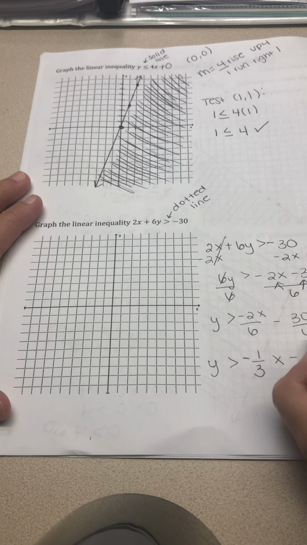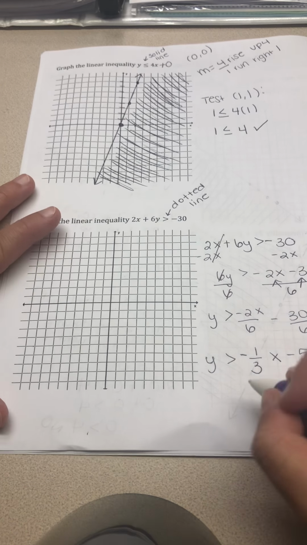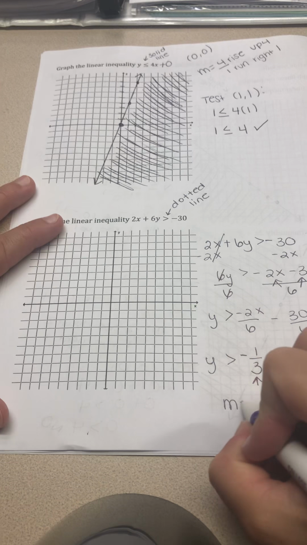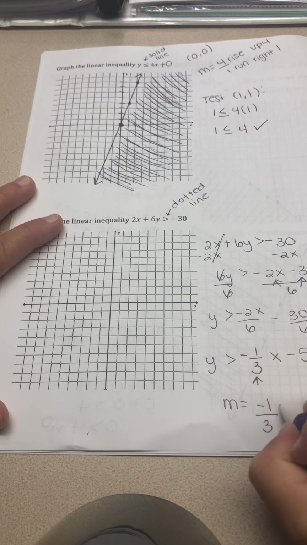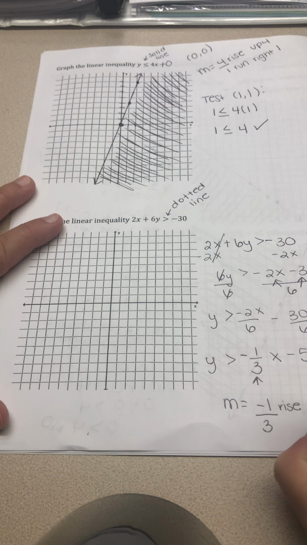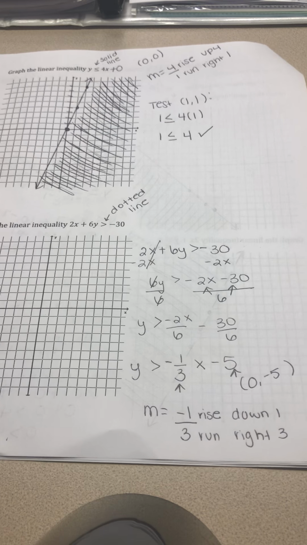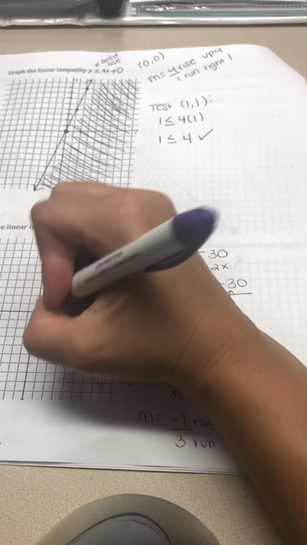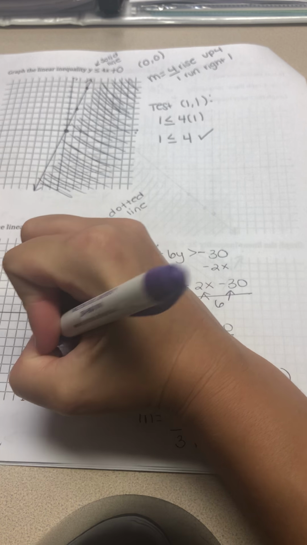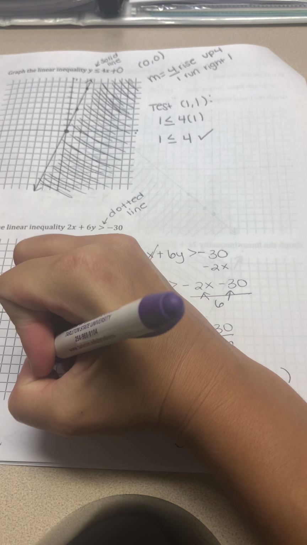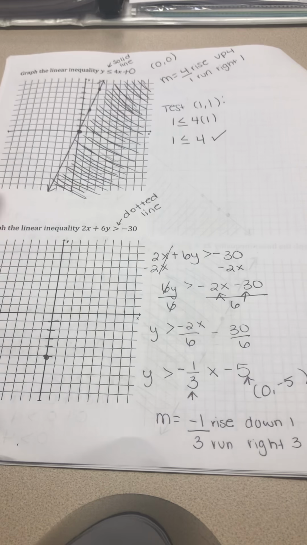X minus 30 divided by 6 is 5. So now I know my slope is negative 1 over 3. So I'm going to rise negative 1, which means I'm going to go down 1. And I'm going to run positive 3, which means right 3. And our starting point is 0, negative 5. So starting at 0, negative 5, 1, 2, 3, 4, 5, over 0, down negative 5.